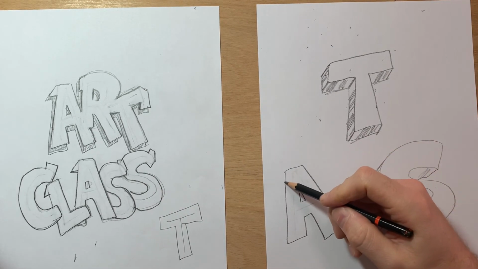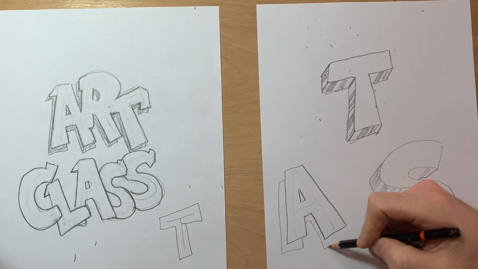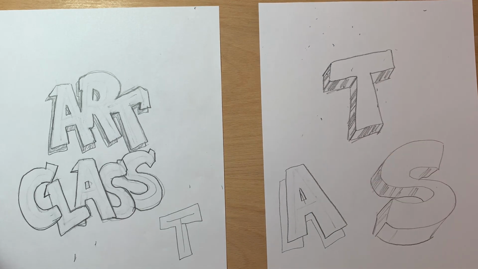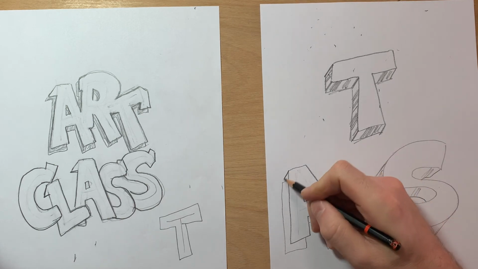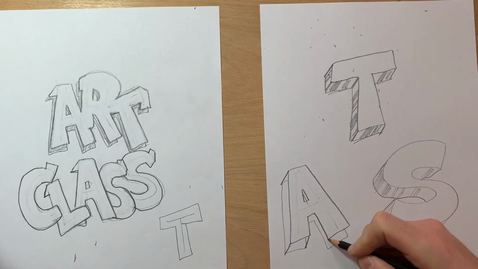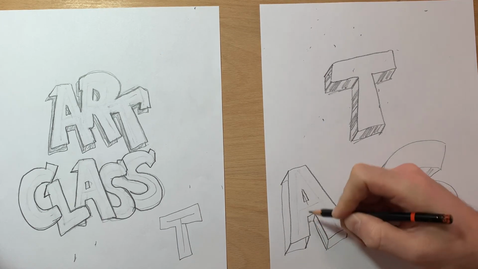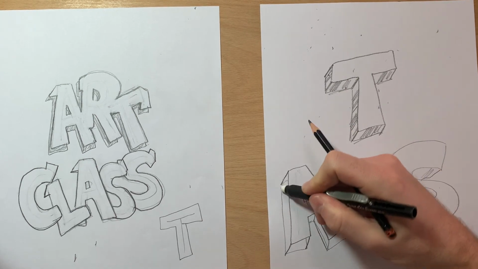And now we can either do our drop shadow letter like this, or you can bring down these corners and you can get more of a block letter like this.